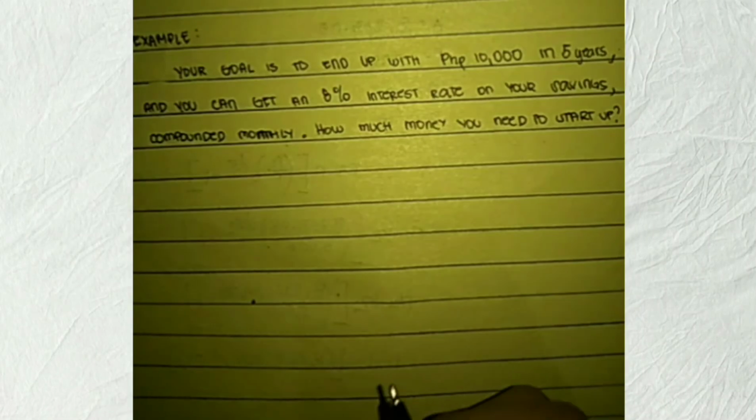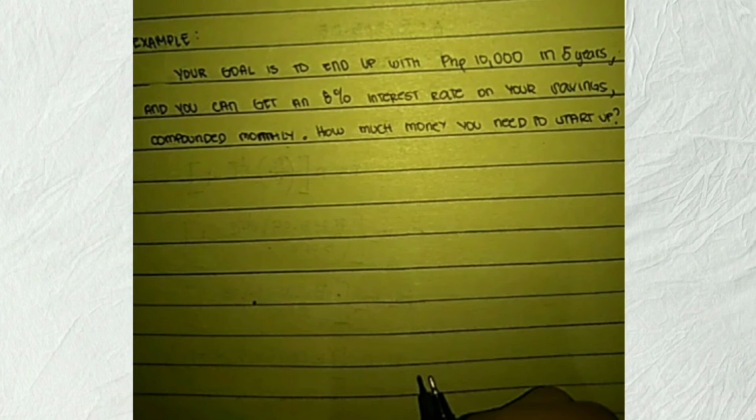Pag ang principal amount naman ang variable na nawawala or yung dapat nating hanapin, iba ang format ng ating formula. Ang ating formula for principal amount is P equals A over (1 plus R over N) and exponent of N times T. Your goal is to end up with 10,000 pesos in 5 years and you can get an 8% interest rate on your savings, compounded monthly. How much money do you need to start up?